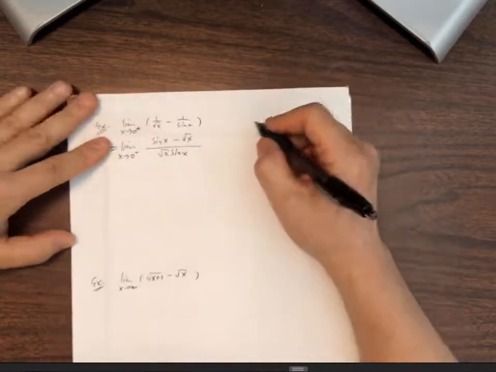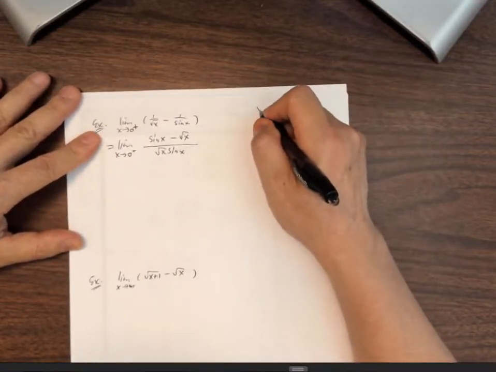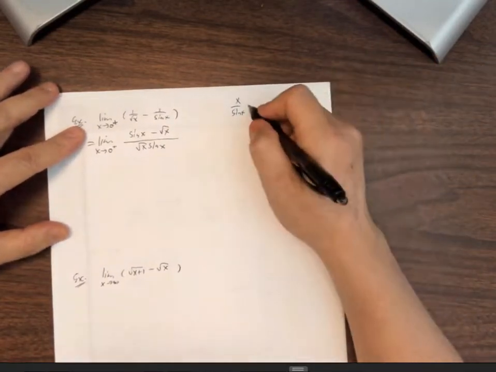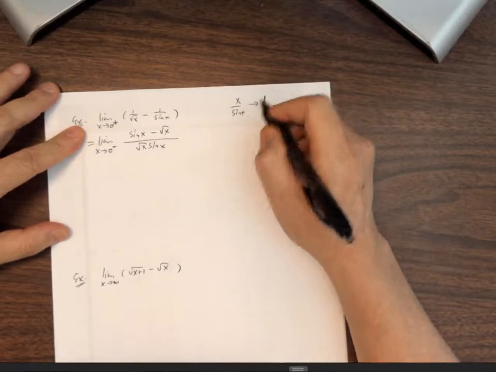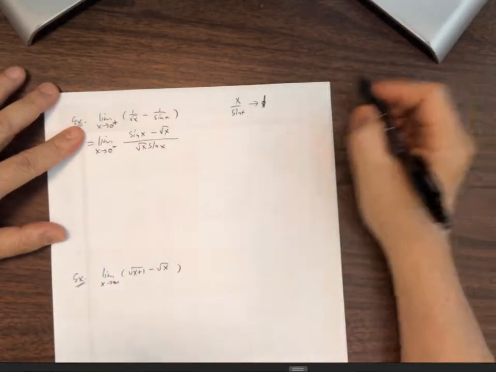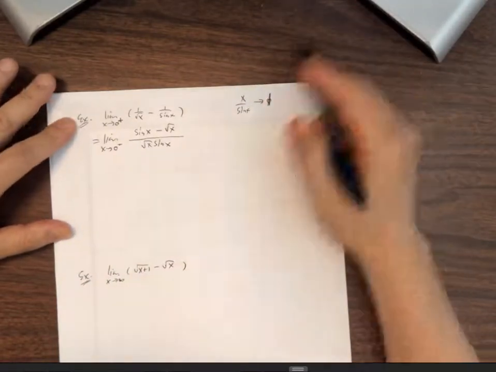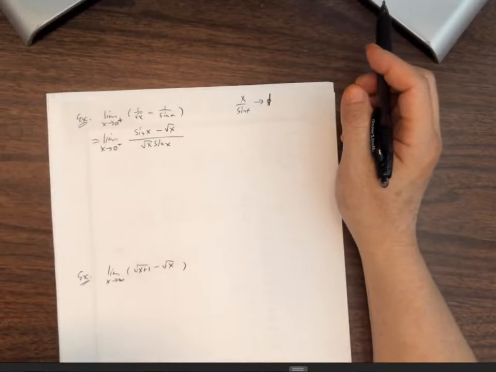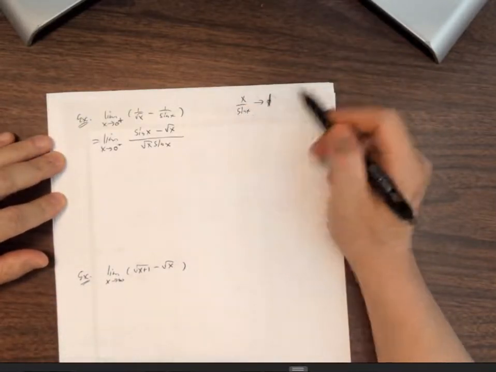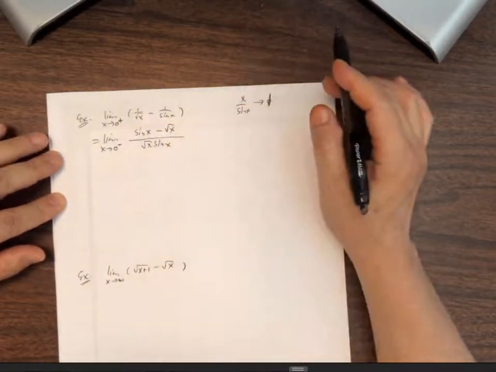What I have in mind is that it may be possible we can make use of this result. This is a well-known special limit result: x over sine x approaches 1, or sine x over x approaches 1. If we can somehow make use of this result, usually the work is much simpler.